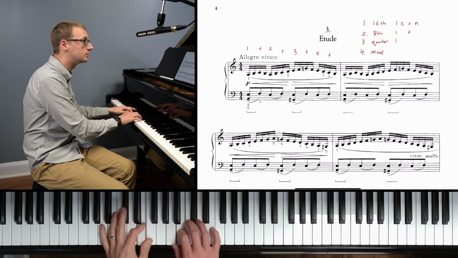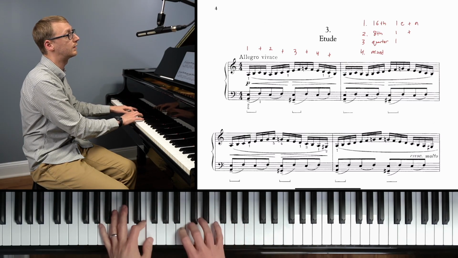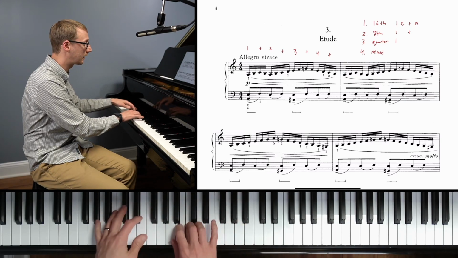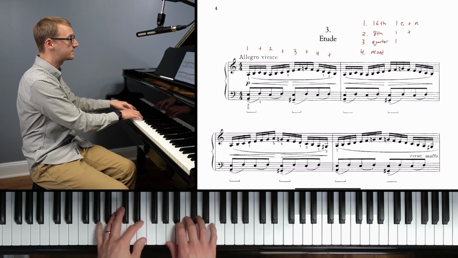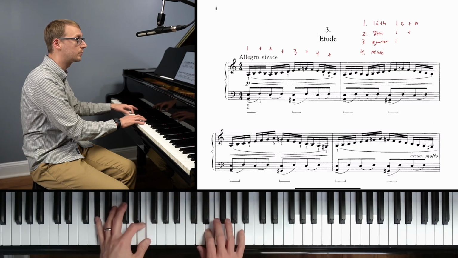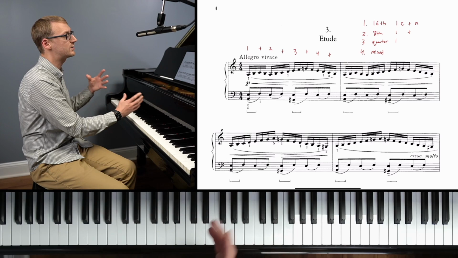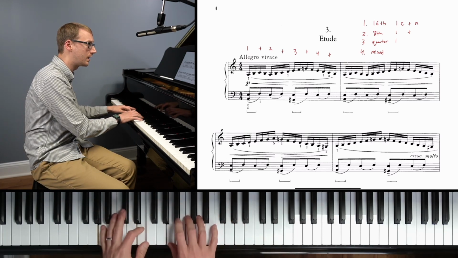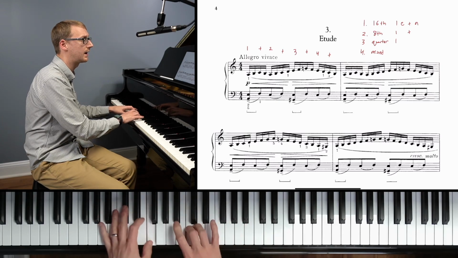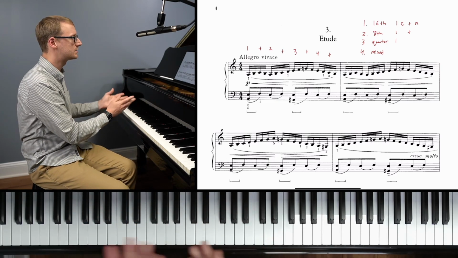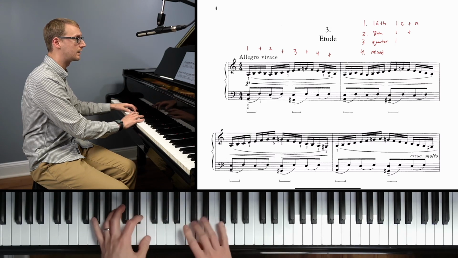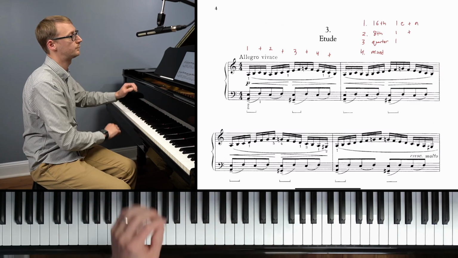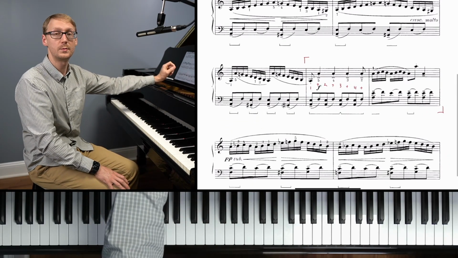1 and 2 and 3 and 4 and 1 and 2 and 3 and 4 and 1, right? And so instead of saying 1 E and a 2 E and a 3 E and a 4 E and a, right? If I try to count that as fast as I can, 1 E and a 2 E and a 3 E and a 4 E and a, right? That gets pretty busy. So if I switch to the and, 1 and 2 and 3 and 4 and 1 and 2 and 3 and 4 and 1, it's a lot more comfortable. And it's still pretty precise.